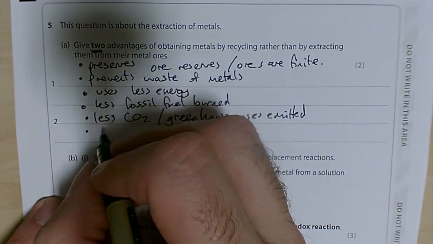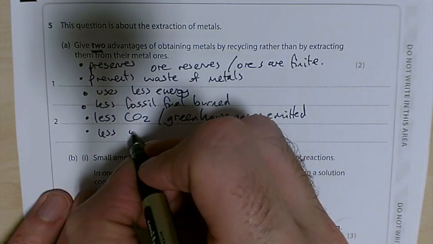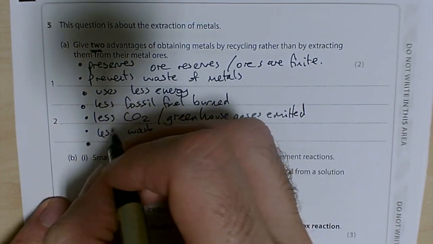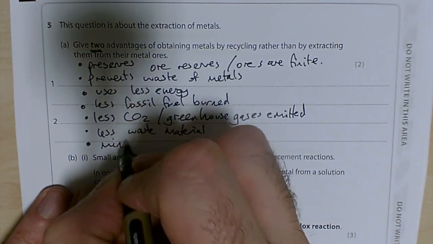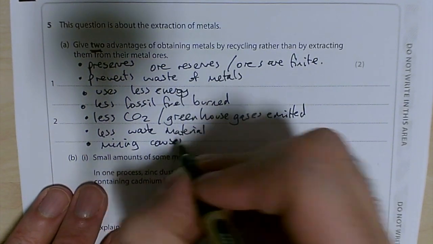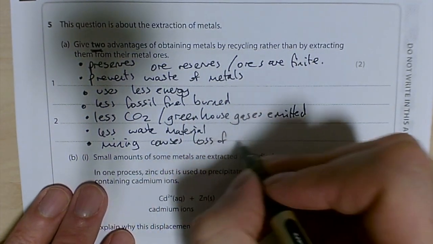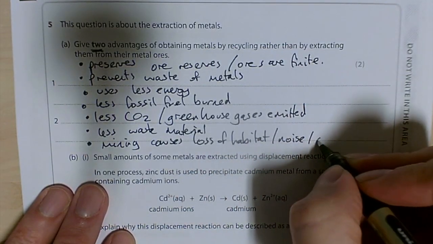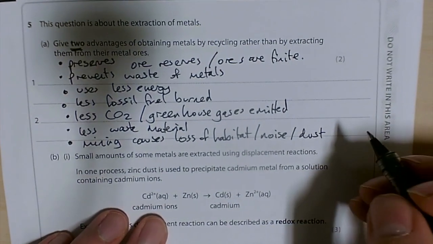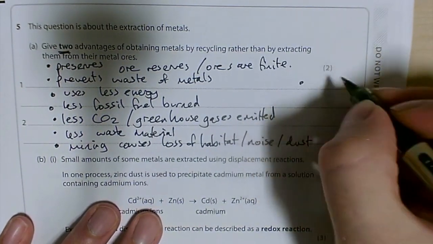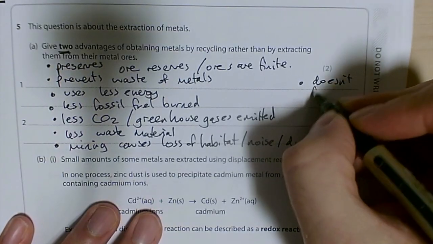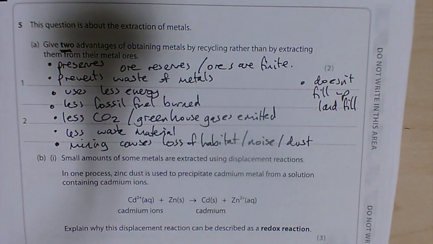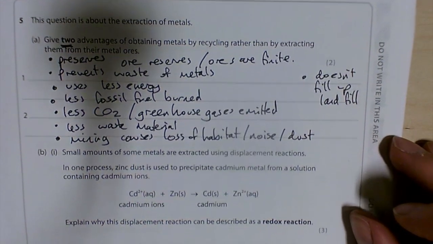What are we up to? 6th, less waste material. 7th, mining causes loss of habitat or noise or dust. I've run out of space for my 6th one, but I'll try and squeeze it in here. It doesn't fill up landfill. So loads of ways of getting your marks on that one.